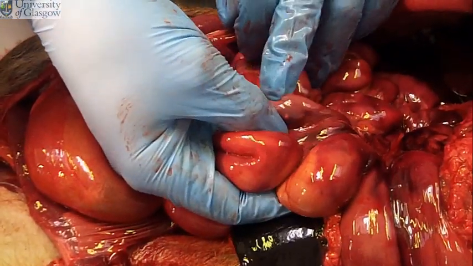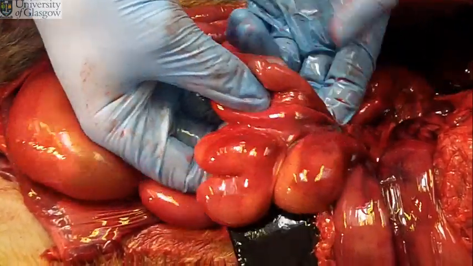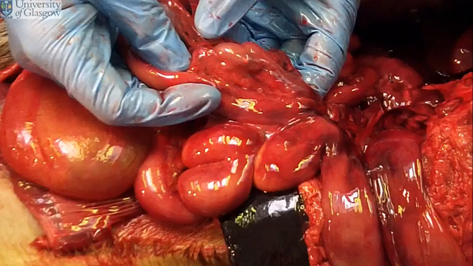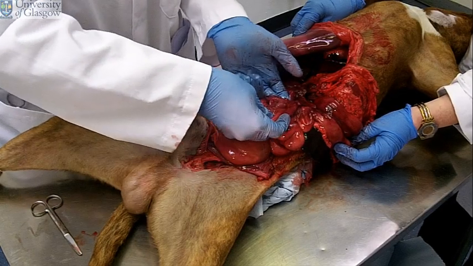And within this area, you quite often find these sausage-like looking structures in the mesentery here, and this is a mesenteric lymph node, this structure here. In fat dogs, these can be difficult to see because they get masked by the mesenteric fat.